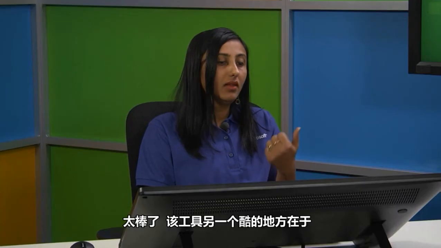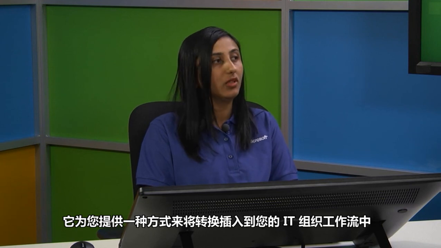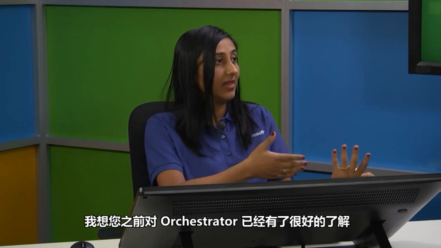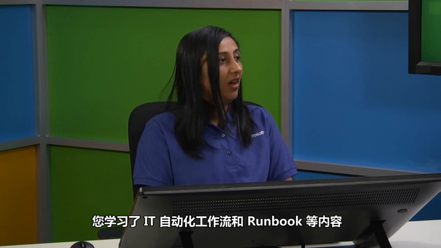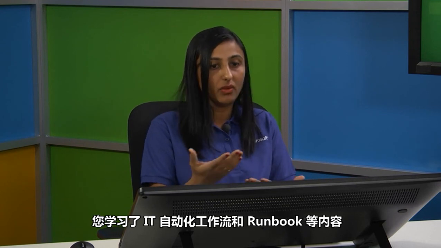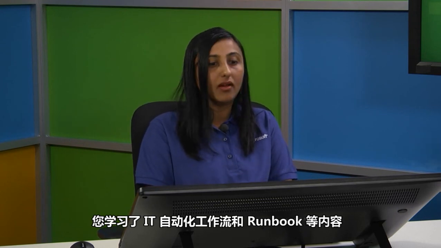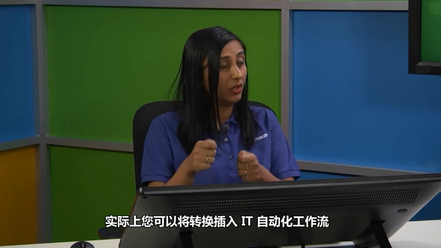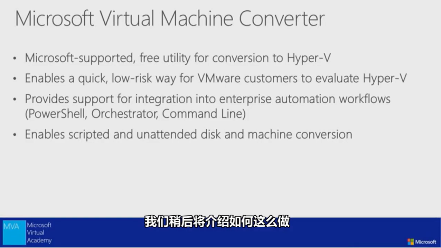Great. Another thing that's cool about the tool is it provides a way for you to stitch the conversion into your IT automation workflows, such as ones that you build using Orchestrator. I believe you have a great session before on Orchestrator, so you've learned about IT automation workflows and runbooks and all of the cool stuff. So you can actually plug in your conversion into your IT automation workflows. And we'll talk about how we can do that in a little bit.